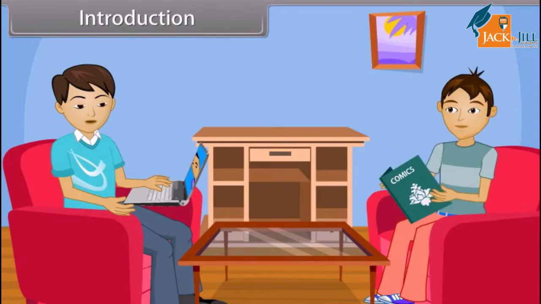Aditya, what are you doing? I am reading my favorite comic. And what are you doing on laptop? I am doing video chat with my friend. Video chat? What is that?